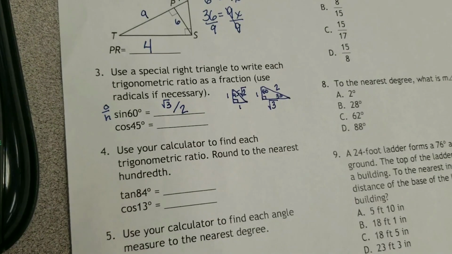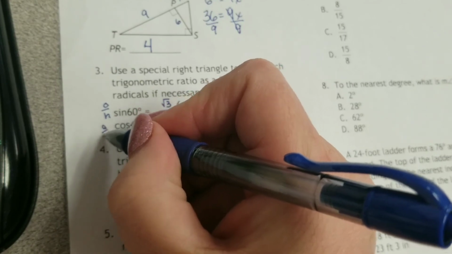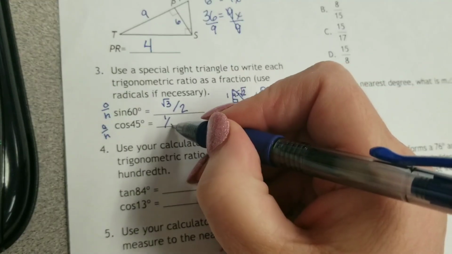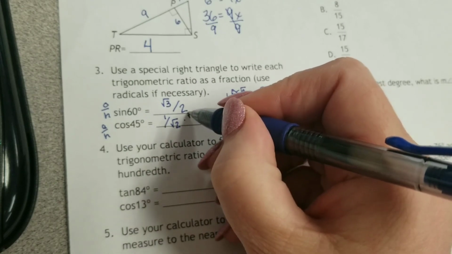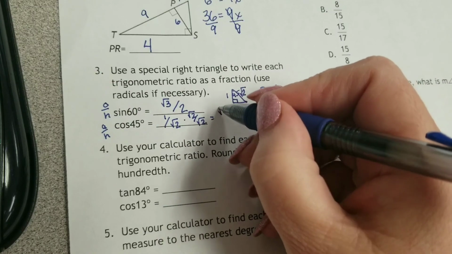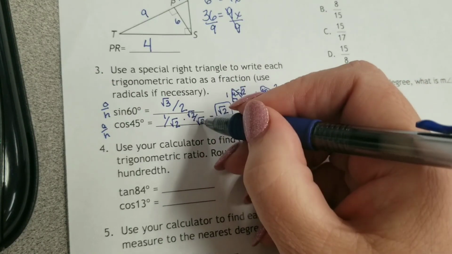On the cosine of 45, if I look at 45, I'm looking for the adjacent over the hypotenuse. The adjacent is going to be 1, and the hypotenuse is the square root of 2. But we want to rationalize that by multiplying by the square root of 2 over square root of 2. That's going to be the square root of 2 over 2.